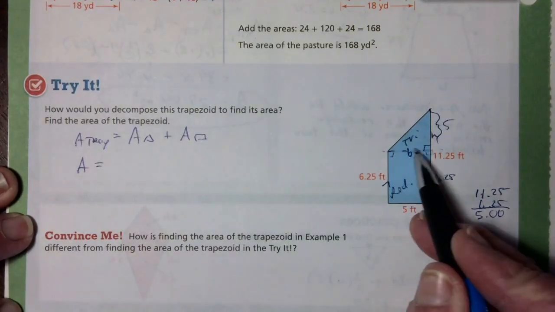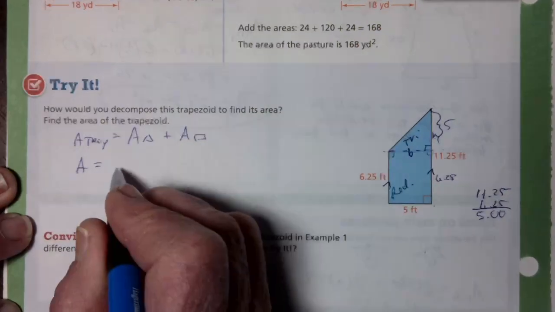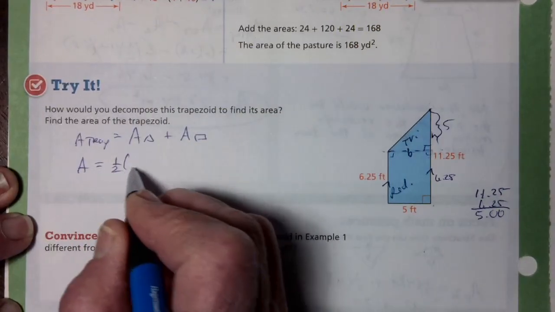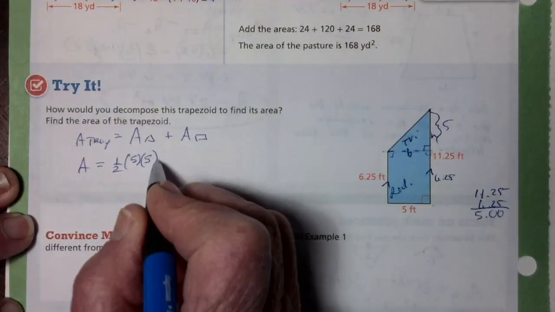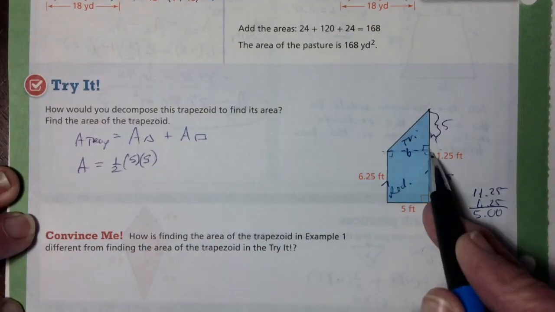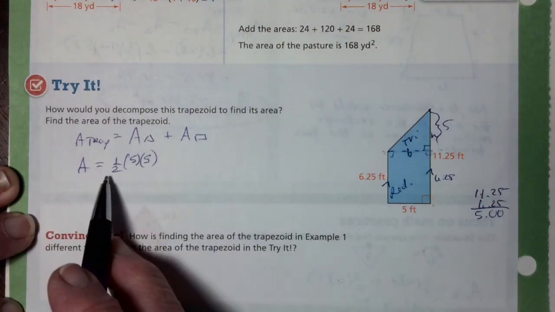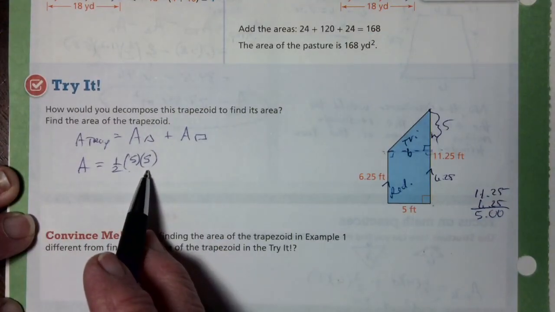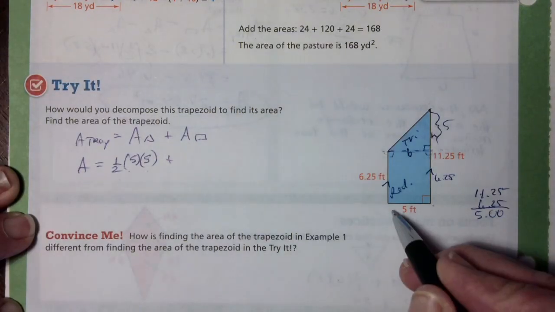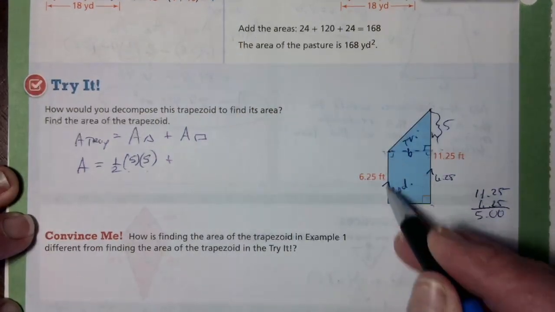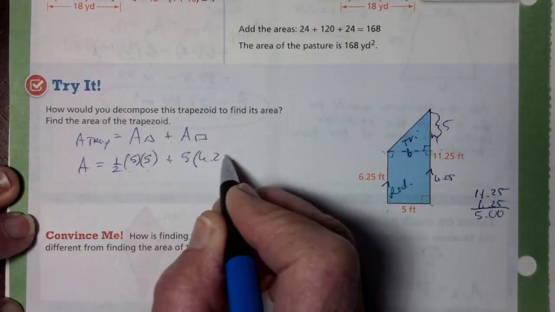So I need this base, which is the same as this number down here. I need 1/2 the base of 5 times the height of 5. It's got a base of 5, it's got a height of 5, and my formula for a triangle is 1/2 the base times the height. We'll finish that in a minute. Our rectangle is a base times a height, so it's 5 times 6.25.